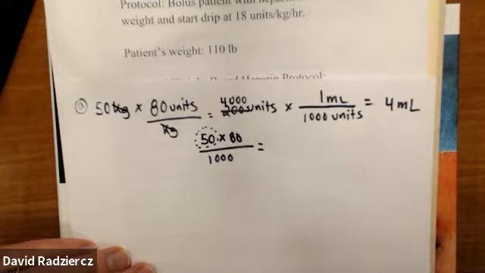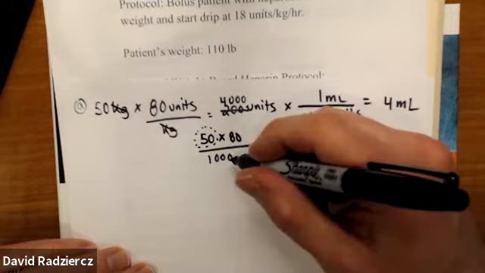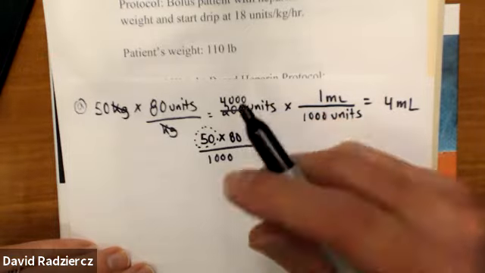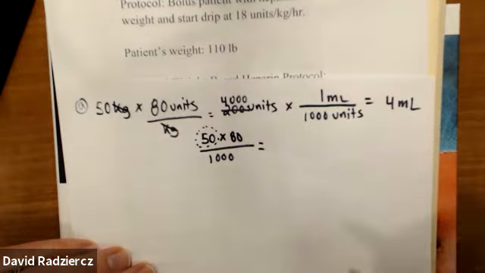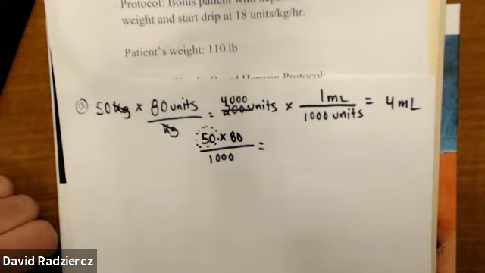But you're always going to take the patient's weight in kilograms times 80 divided by 1,000. In fact, anytime you calculate a bolus for heparin in this heparin protocol scenario, it's going to be 1,000. So that answers question A.